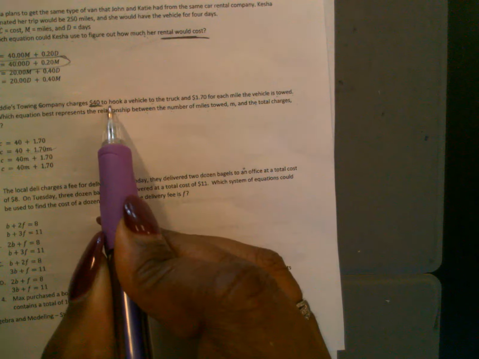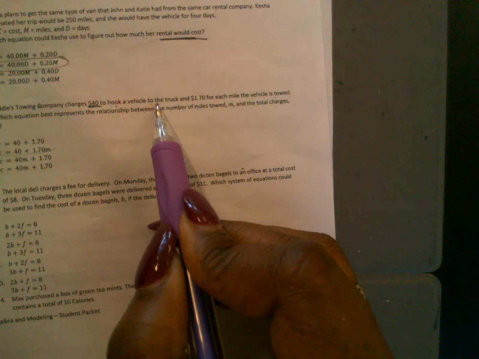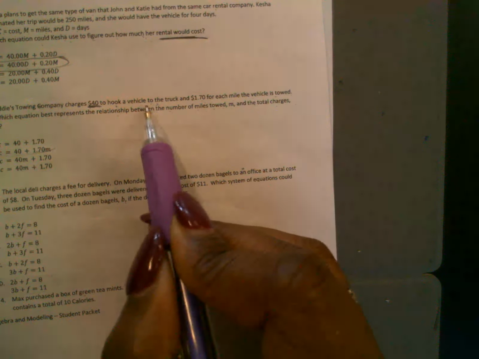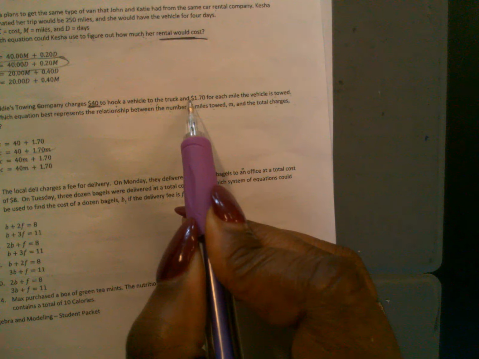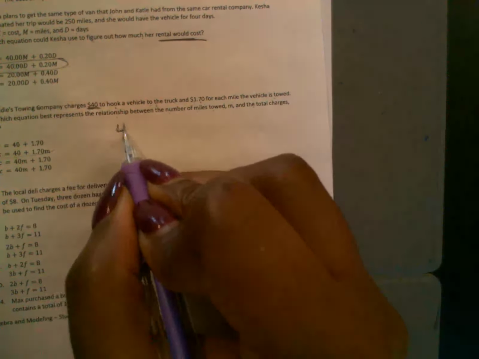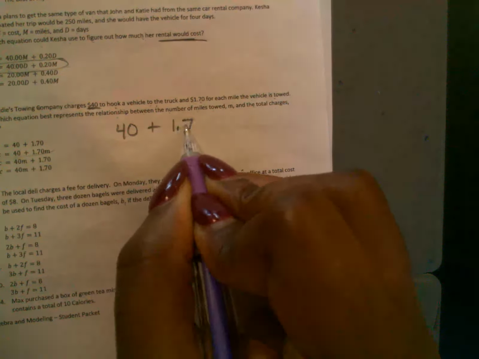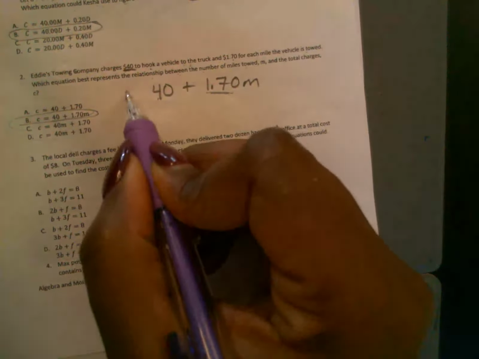Let's look at the second one. It says Eddie's towing company charges $40 to book a vehicle and $1.70 for each mile. So it's 40 plus 1.70 a mile. That's going to be B: the starting amount is 40, and this is the slope.